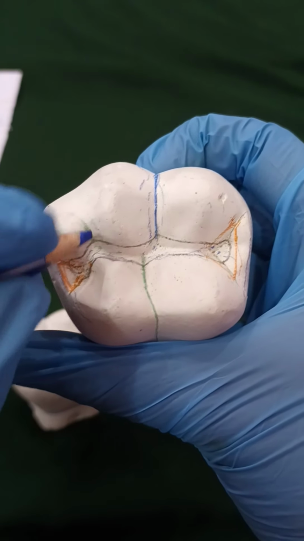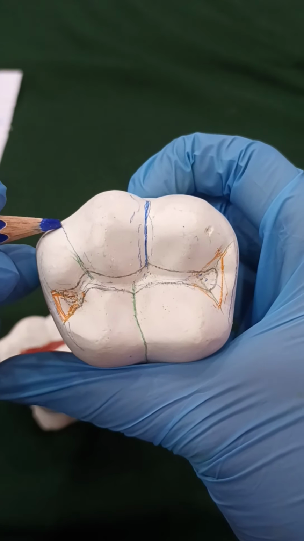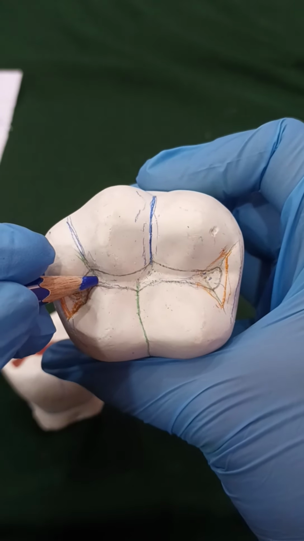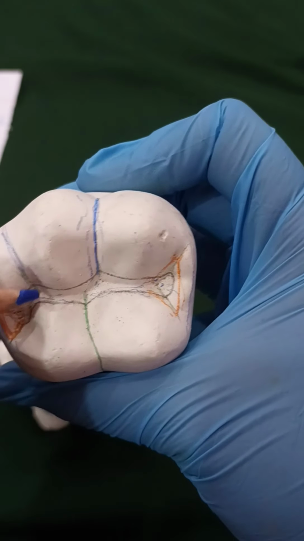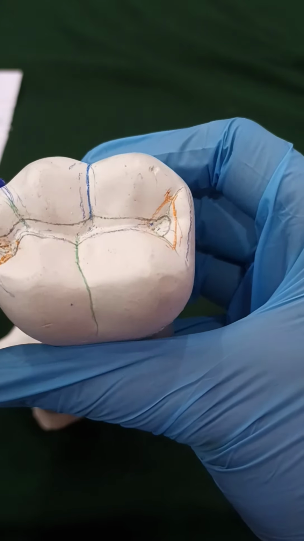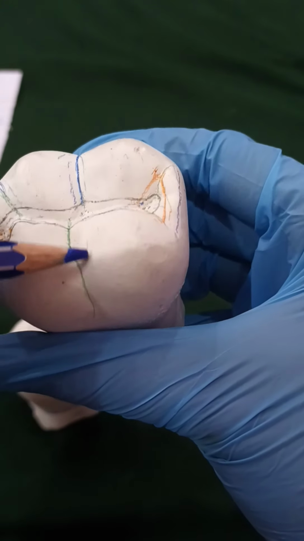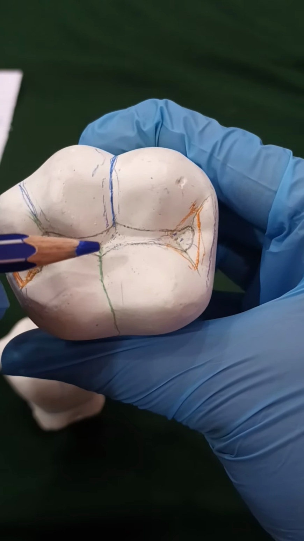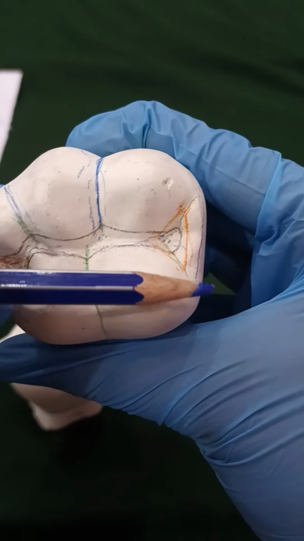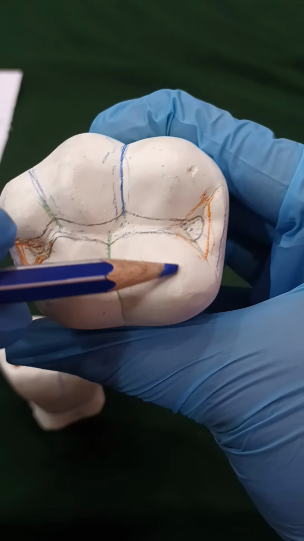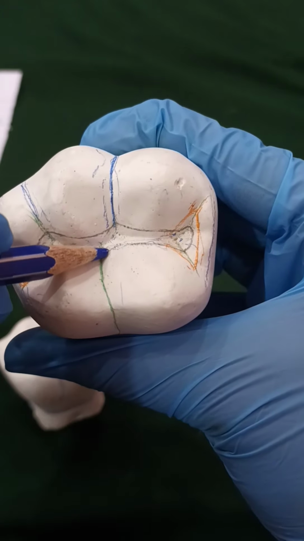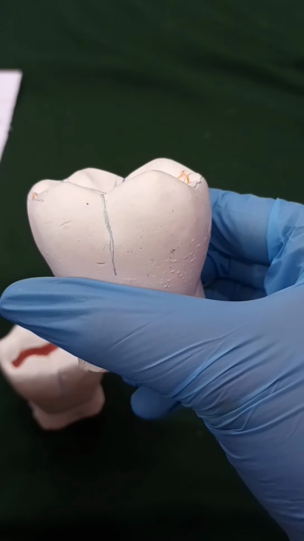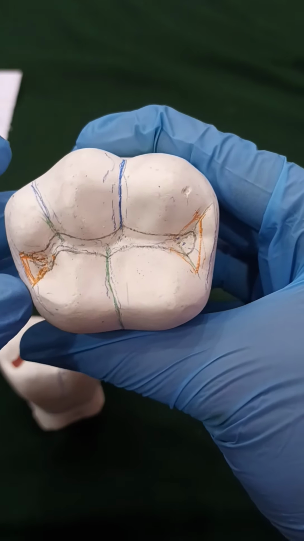Then comes the distobuccal groove. This is on the distal side, which also runs on the buccal aspect and originates from the central groove, so it is named the distobuccal developmental groove. And then the lingual developmental groove. This is totally on the lingual aspect. It divides the lingual part of the occlusal third in half. It originates from the central portion and runs on the lingual aspect. So this was all about the grooves.